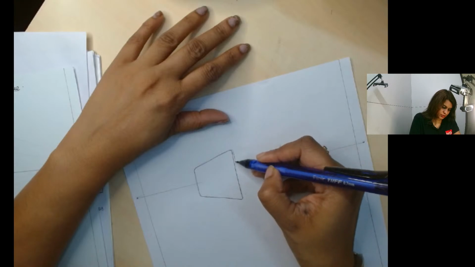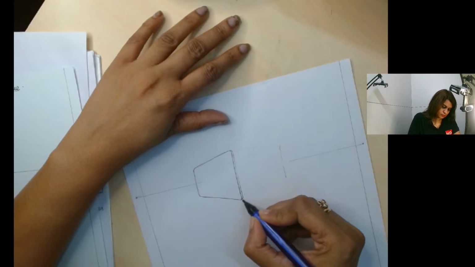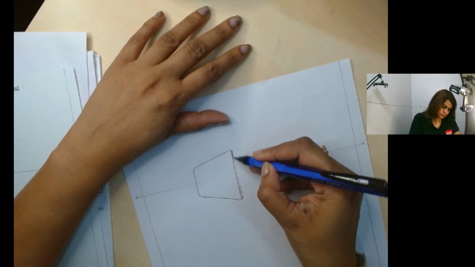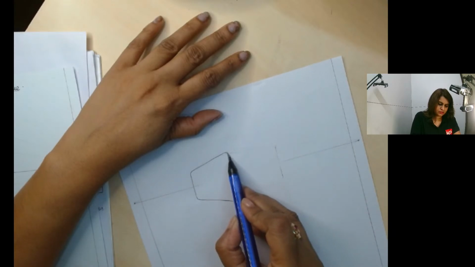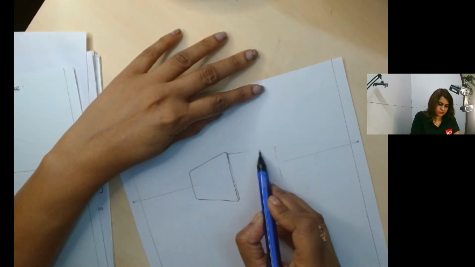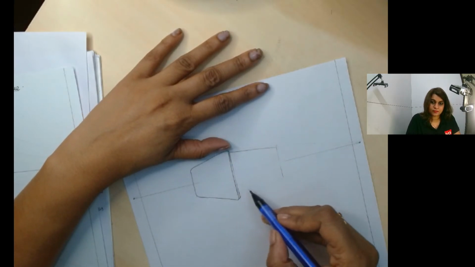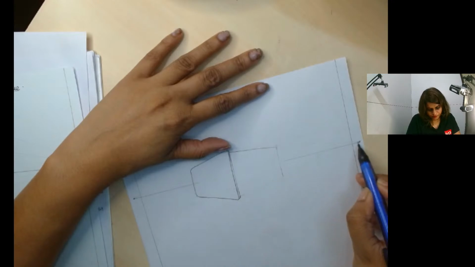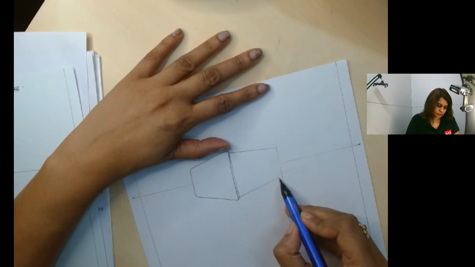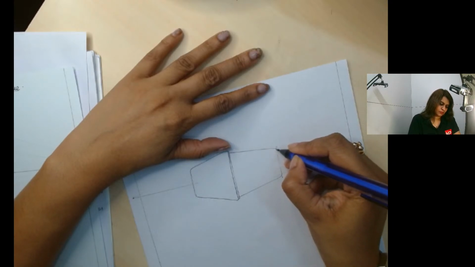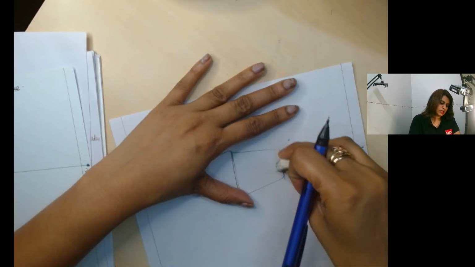Giving it a little bit of a thickness. And this particular part, it has got a little less.